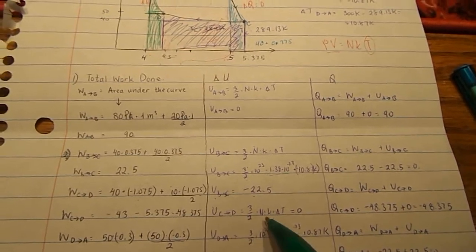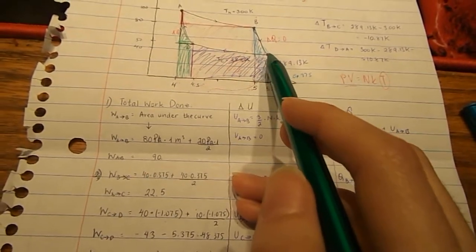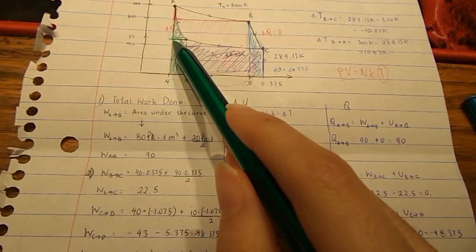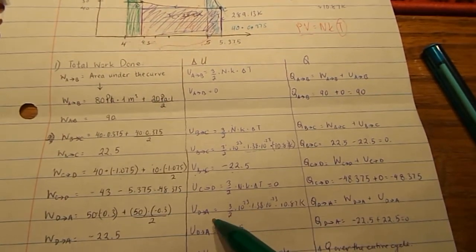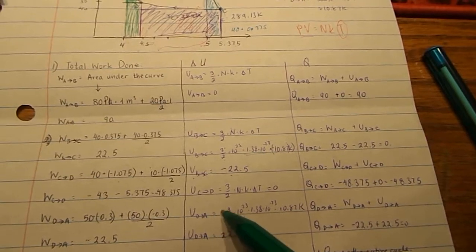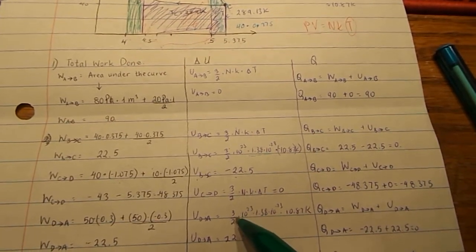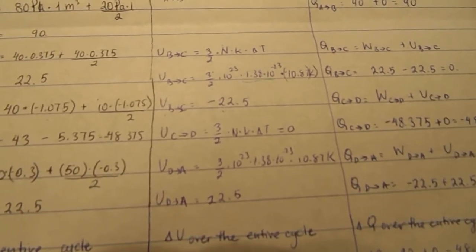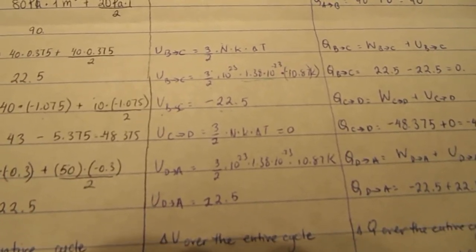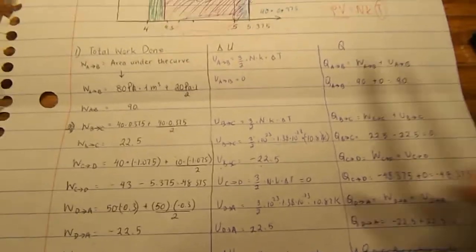From C to D, again, since there's no change in temperature from C to D, it will be 0. Change in internal energy from D to A, again, 3/2 times number of particles times our constant, and again, change in temperature.